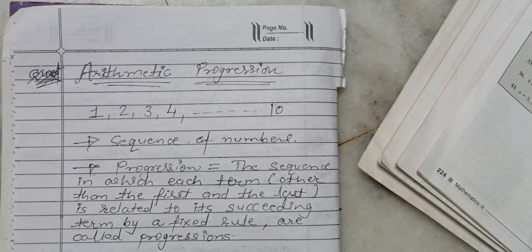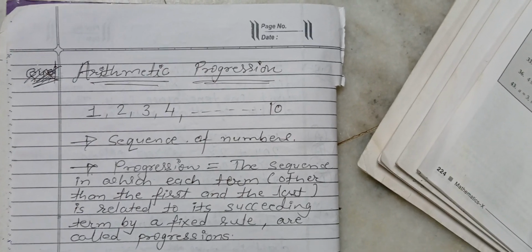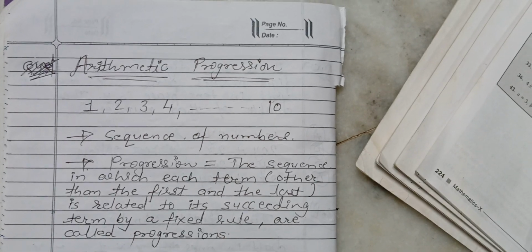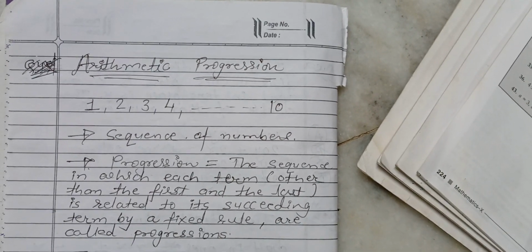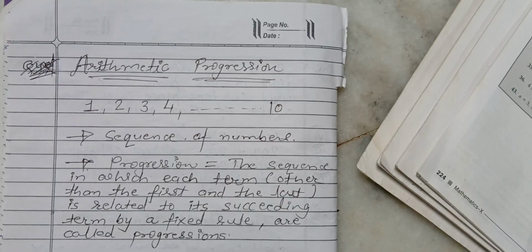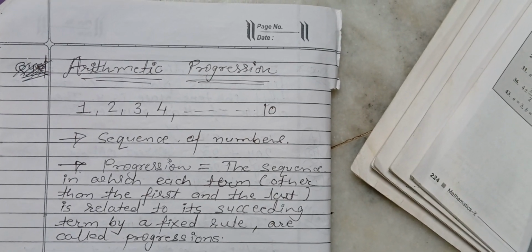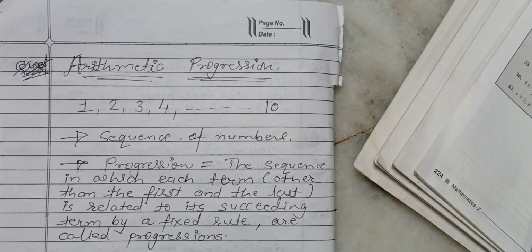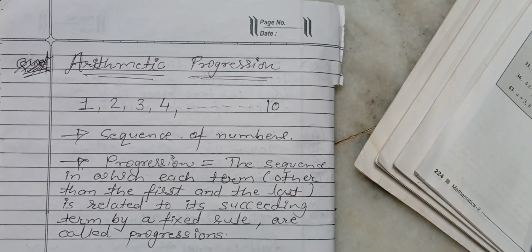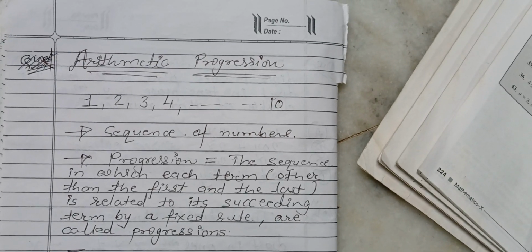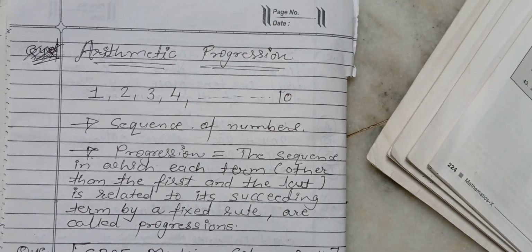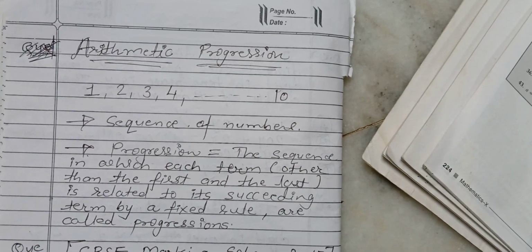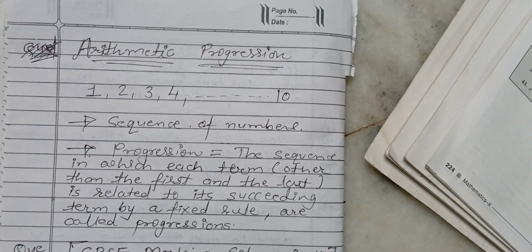the sequence, we all know, is some numbers arranged in a definite order, and for one term we can find the succeeding term and the preceding term. When we find the difference between these two terms, we get the common difference, which we call D. Okay, and the first term we say A. We are assuming A is our first term and the difference between the two terms is D.